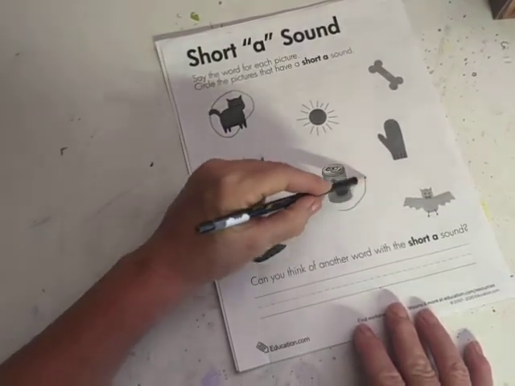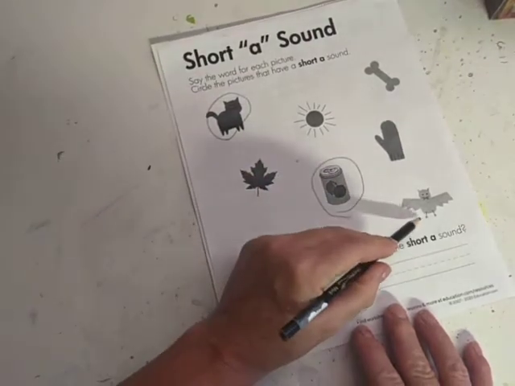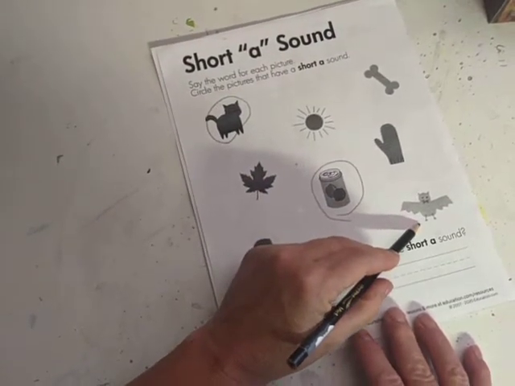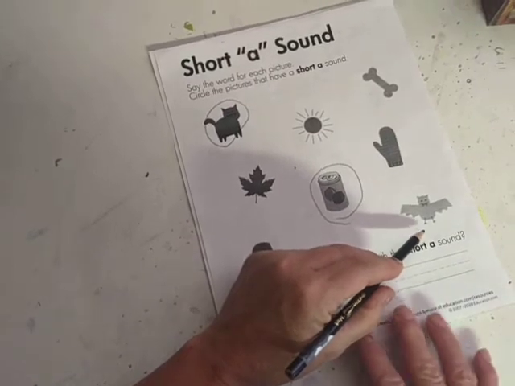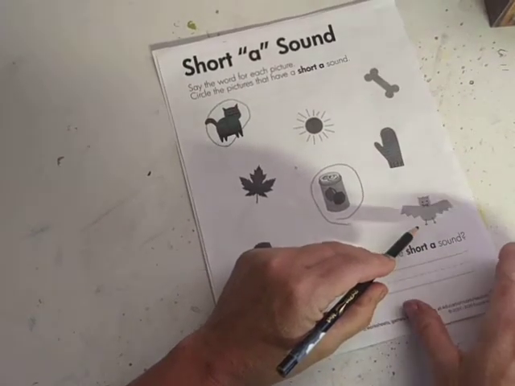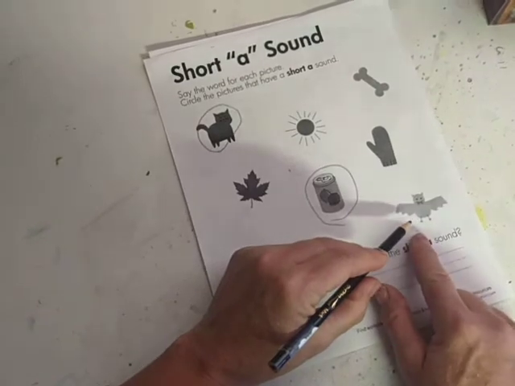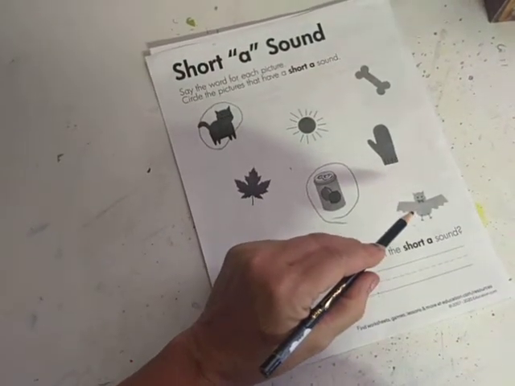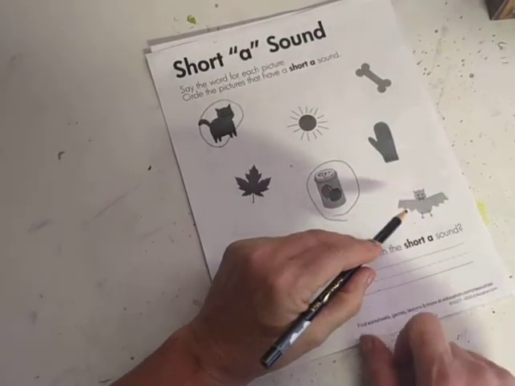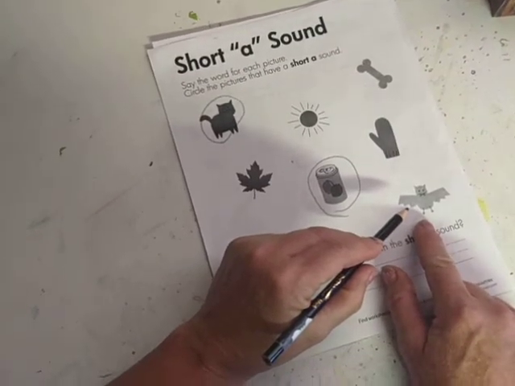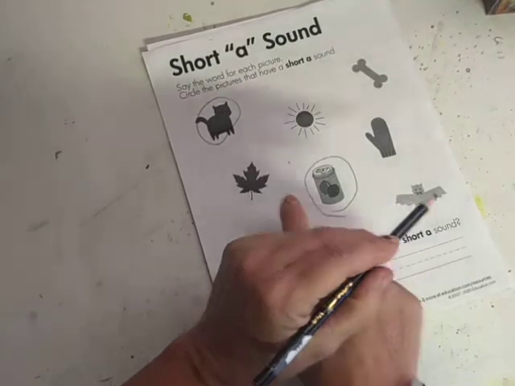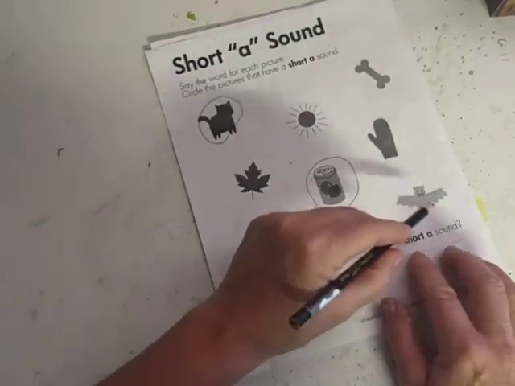And what's this funny guy? It looks like a bat. Sometimes you see these flying around at night. Bats are great to have around. Build little bat boxes for them. They can eat their weight in mosquitoes. And we don't like mosquitoes, so bats are super great. So listen to that sound. B-at. C-an. C-at. Yeah, that bat has that short A sound.